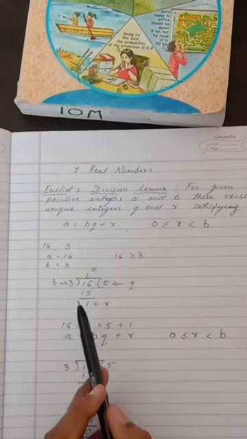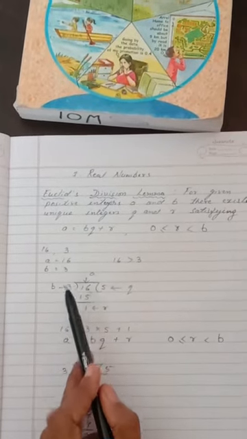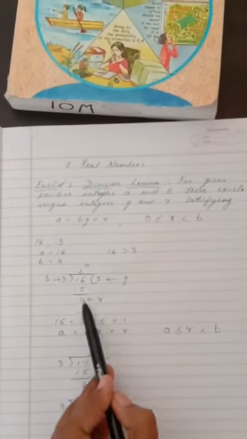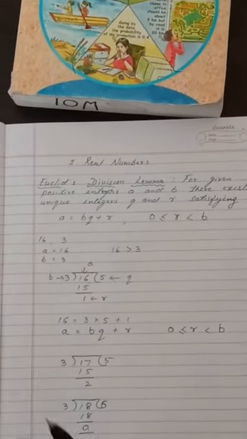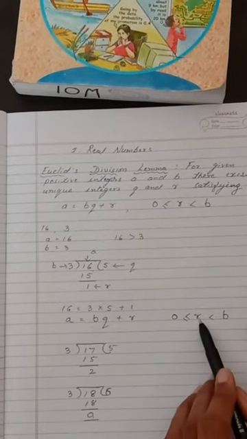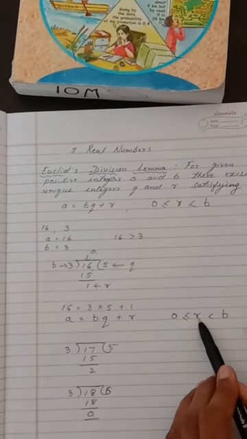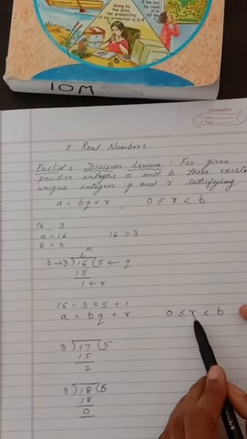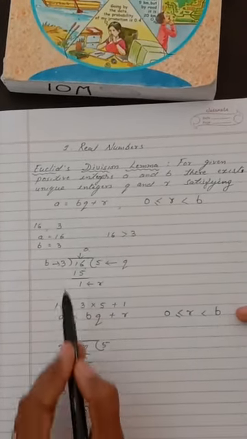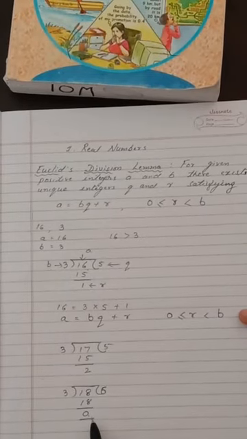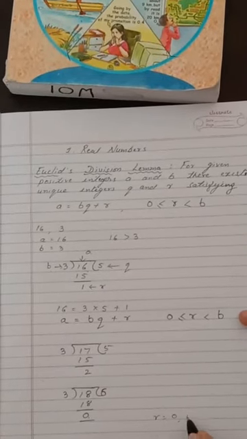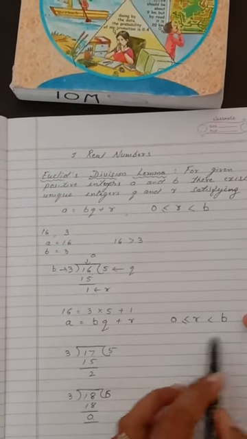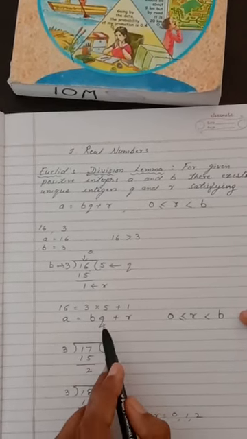That means if my divisor is 3, the possibilities of remainder are either 0, 1, 2, but it can never be 3. So we say that this remainder depends on the divisor. It will always be smaller than the divisor. Here the divisor is 3, so my possibilities of remainder are 0, 1, 2. So I think this is clear. So this is Euclid's division lemma.